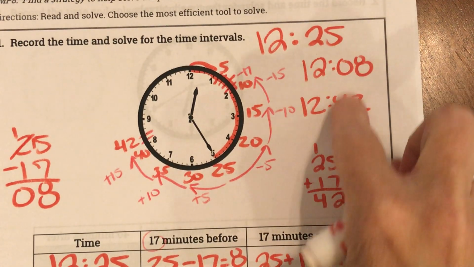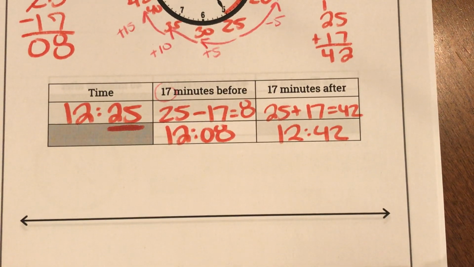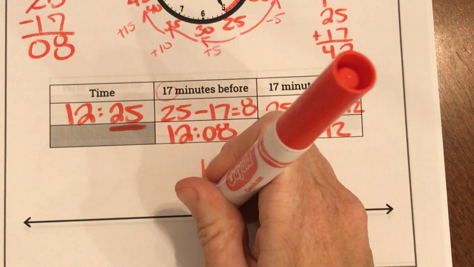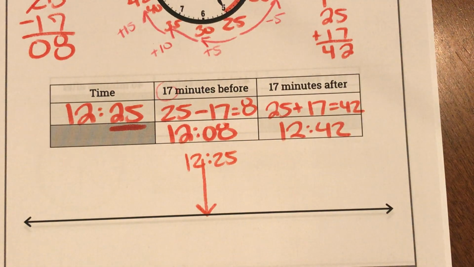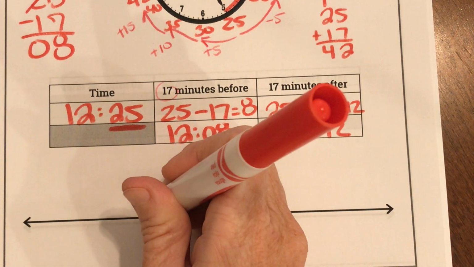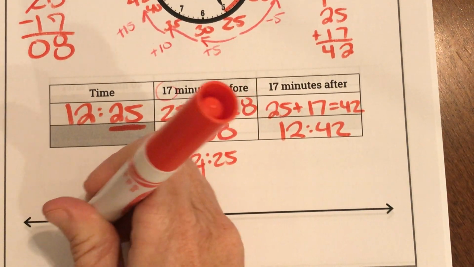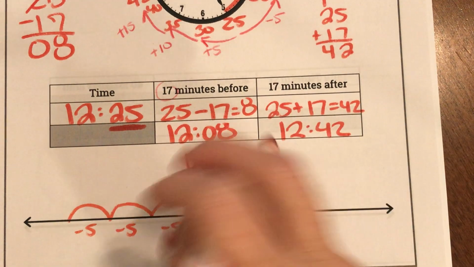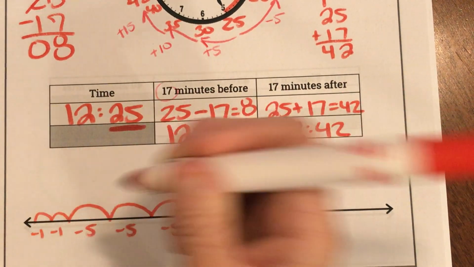Look at my answers from my first strategy and my second strategy. See how they match? Okay, for our number line, remember I put our time right in the middle. So our time was 12:25. And then if I wanted to go back 17 minutes, I'm going to take away 5. Take away another 5, which means 10. Take away another 5, which is 15. And then I can take away 1, which is 16, and another 1.